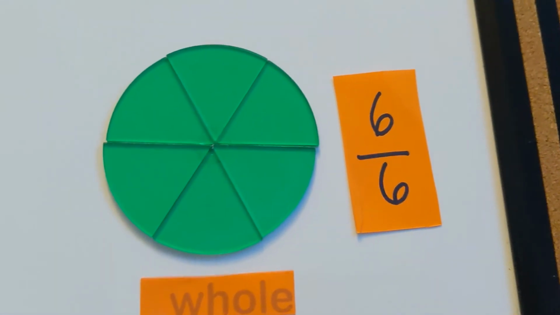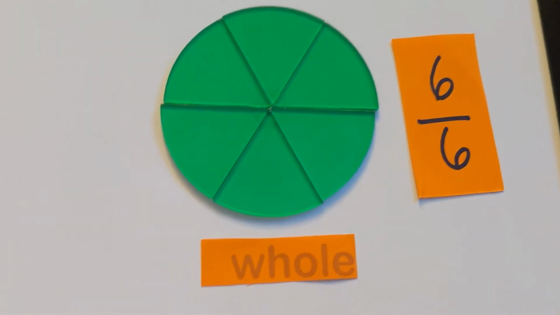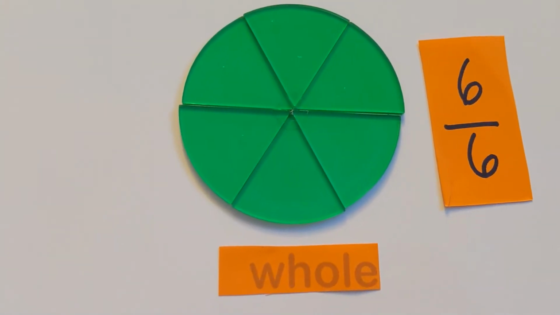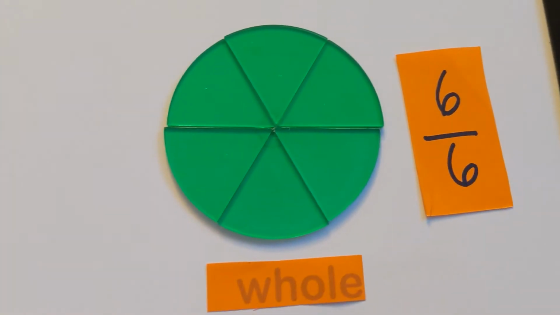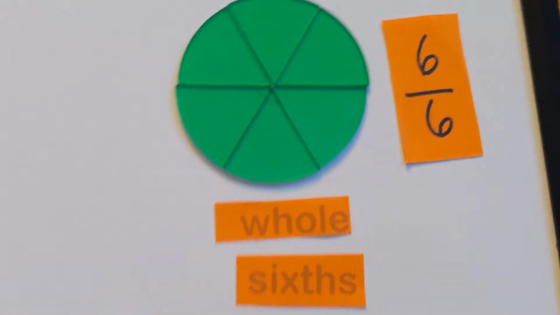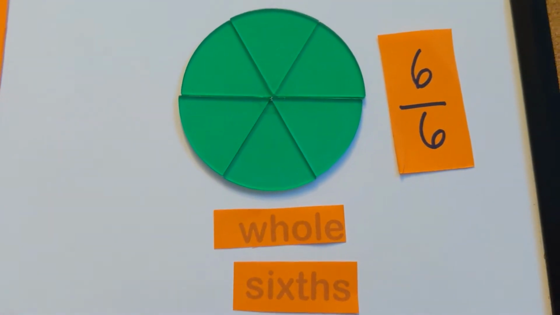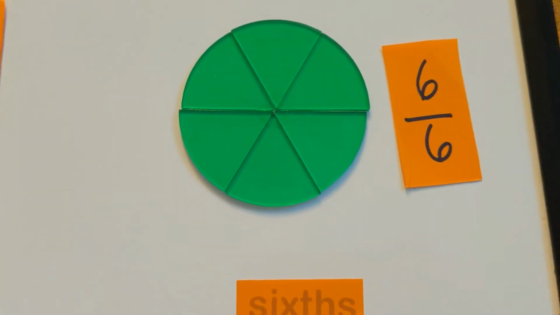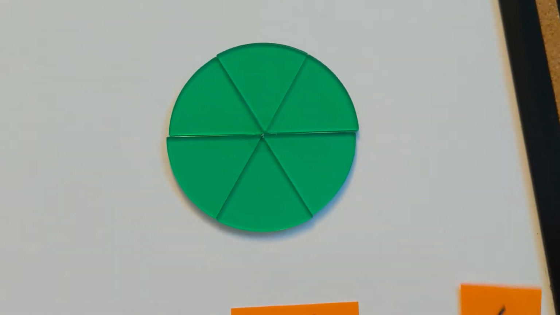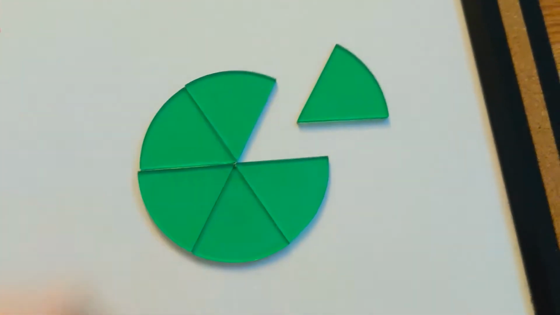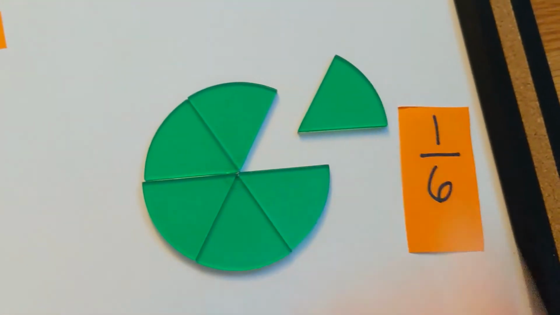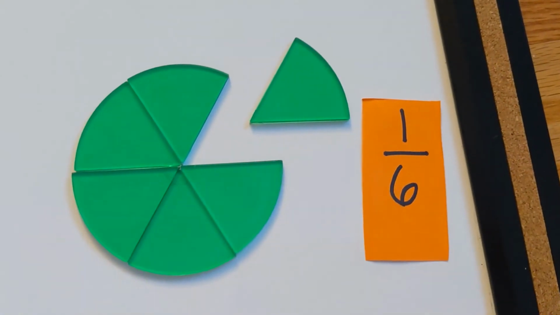I'm showing my whole circle and it's cut into 6 equal parts. So I've got 6/6 and I'm showing 6ths. If I take one of those slices and I look at 1, that one, I'm showing 1/6.